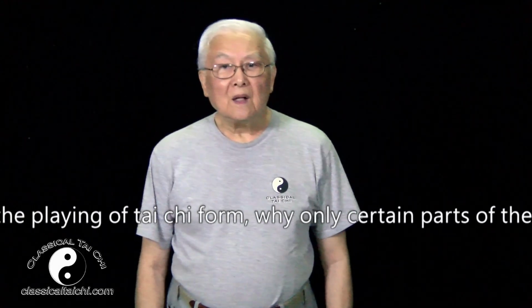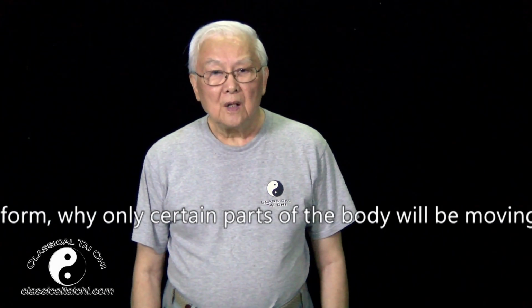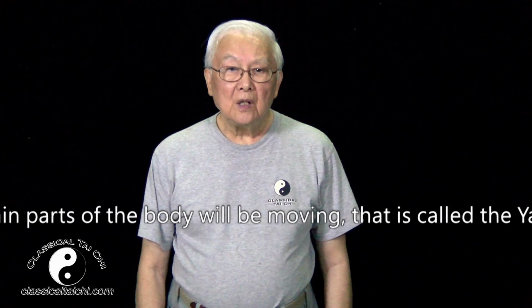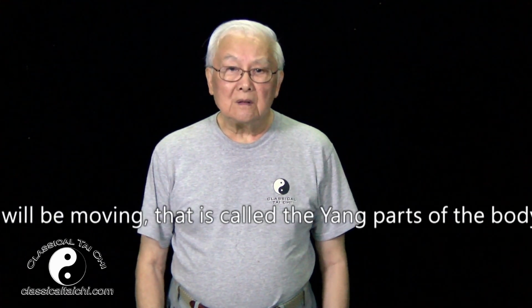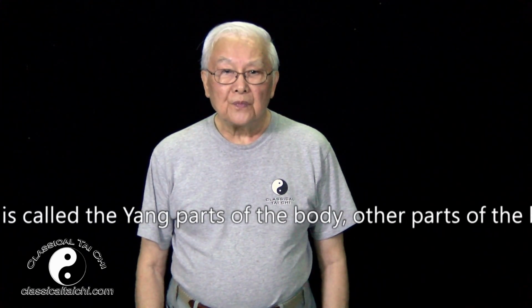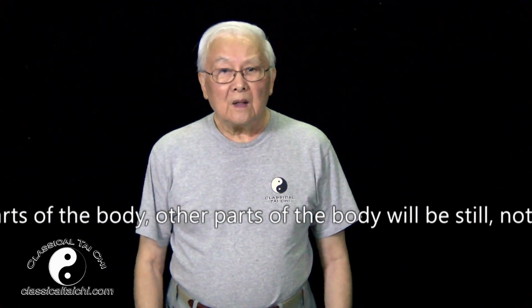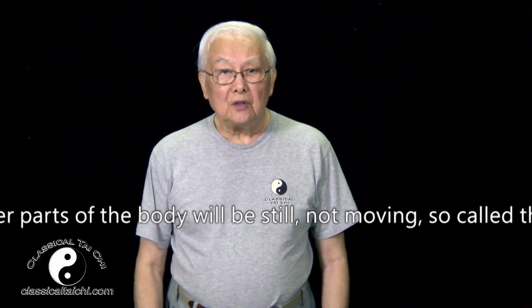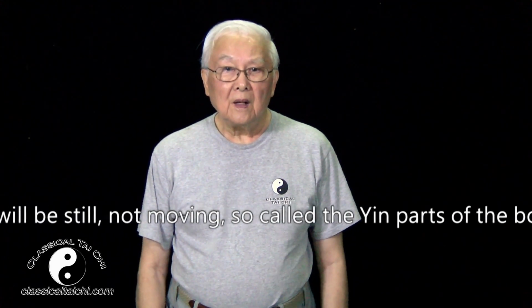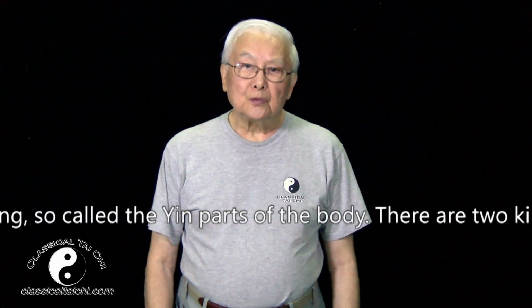During the playing of Tai Chi Form, why only certain parts of the body will be moving? That is called the yang parts of the body. Other parts of the body will be still, not moving, so-called the yin parts of the body.